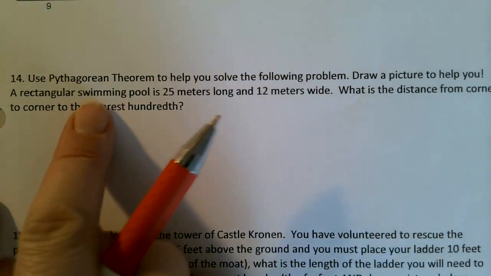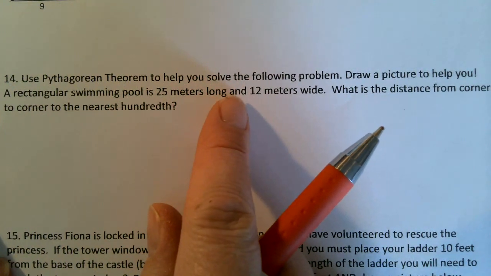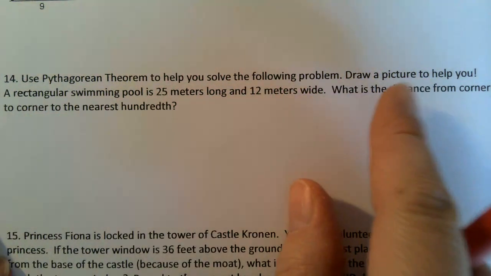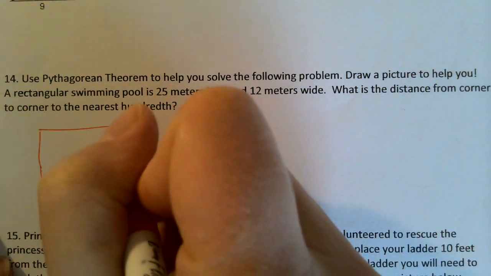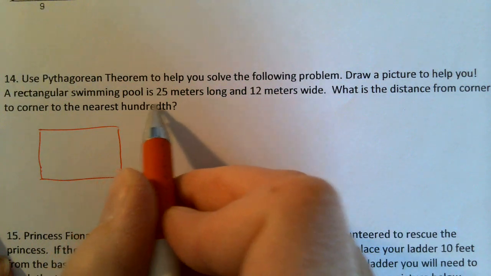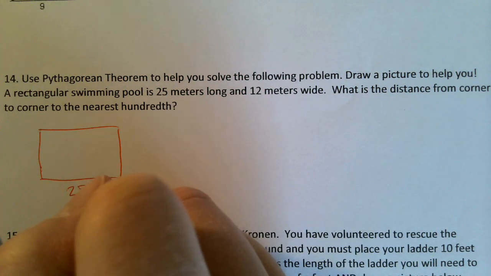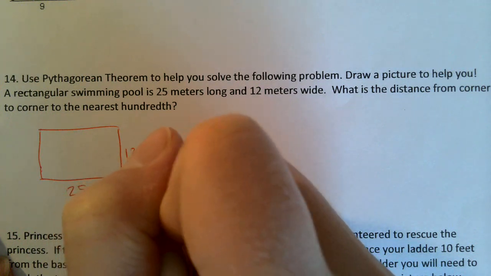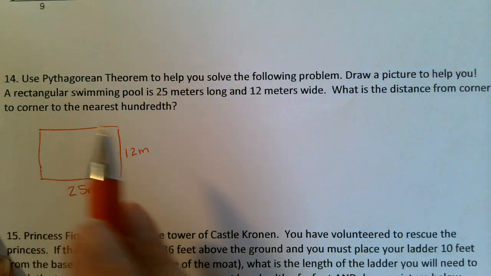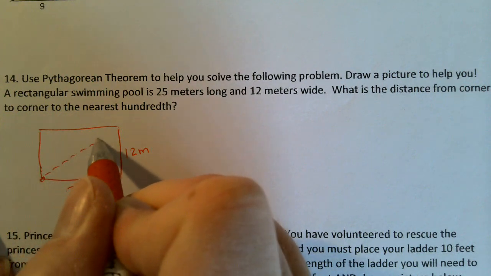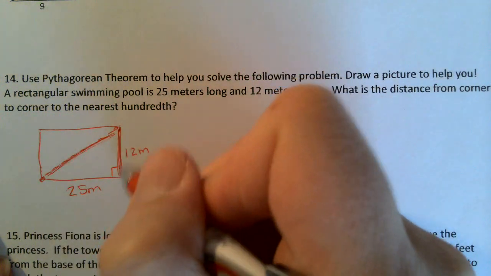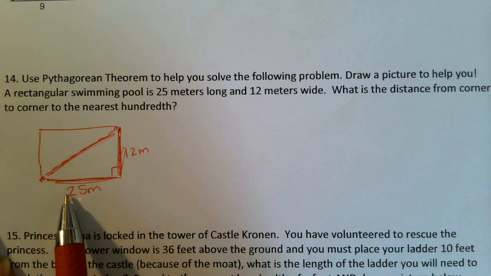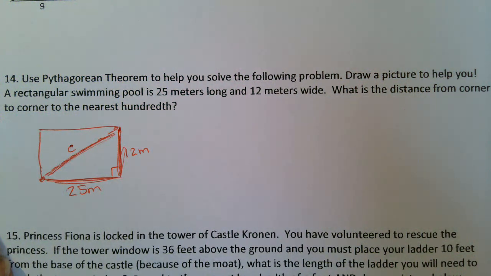Pythagorean theorem, they're telling us to use that to help us solve this problem. It says, draw a picture to help you. So picture is for points too. You have a rectangular swimming pool, so draw a big rectangle. And it has a length of 25 meters and a width of 12 meters. And it says, what is the distance from corner to corner? I'm going to draw from this corner to the other. Do you guys see that right triangle? So if you can focus on this, you see that we have a right triangle and we're really looking for C, the hypotenuse.